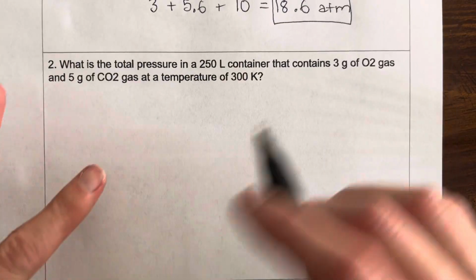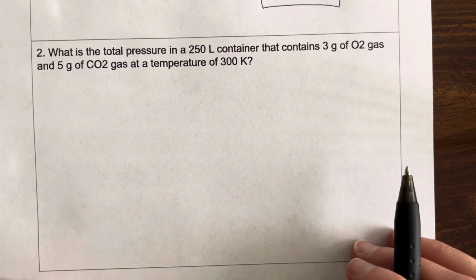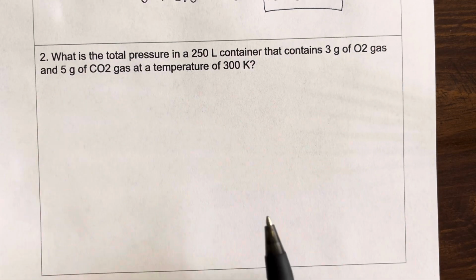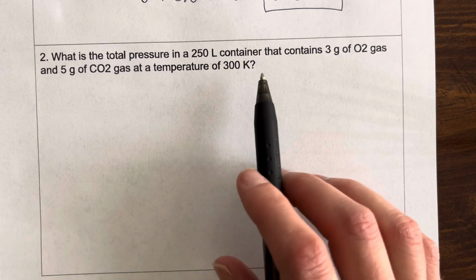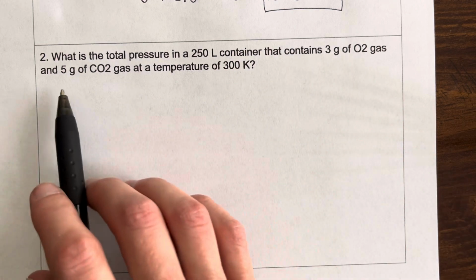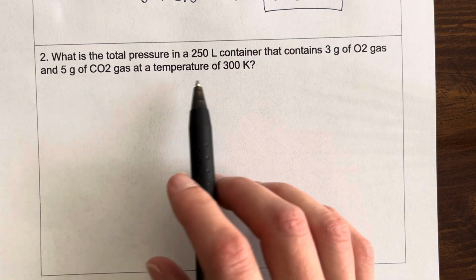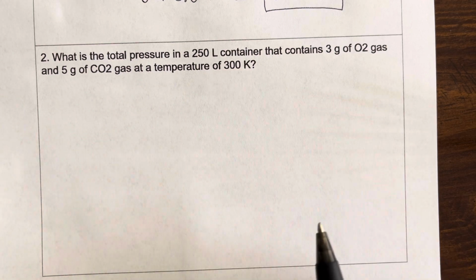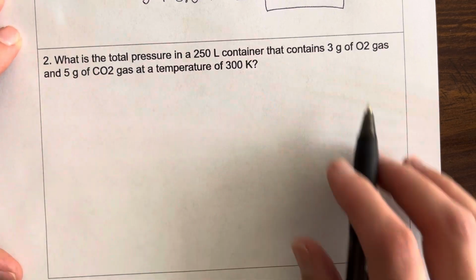Here is an example where we're going to combine this with the ideal gas law. So this says, what is the total pressure in a 250 liter container that contains 3 grams of O2 gas and 5 grams of CO2 gas at a temperature of 300 Kelvin? So we can set up this problem.